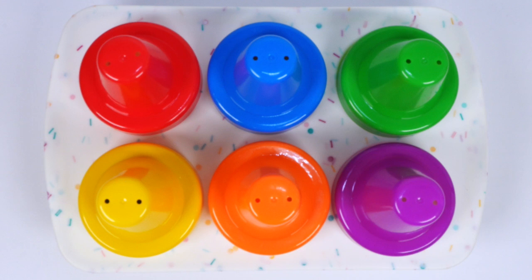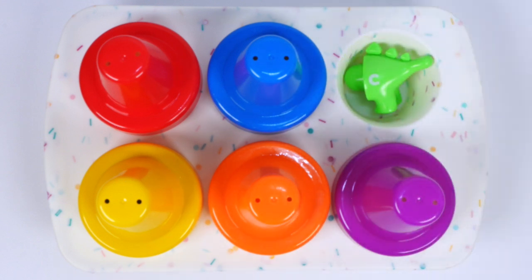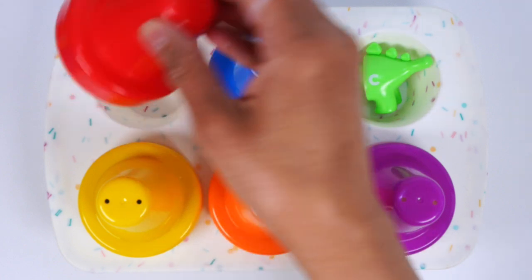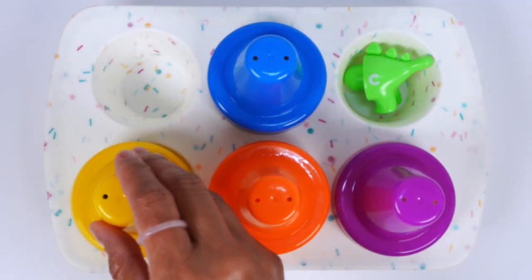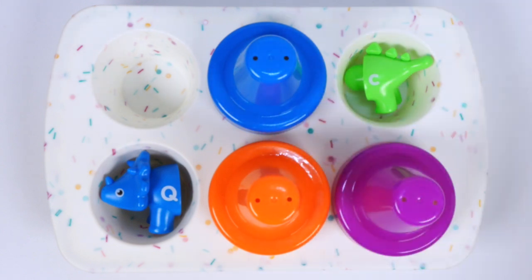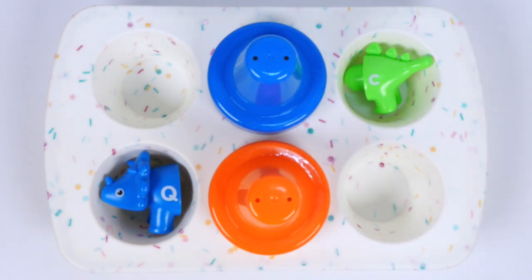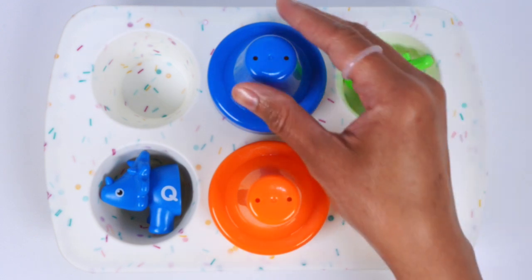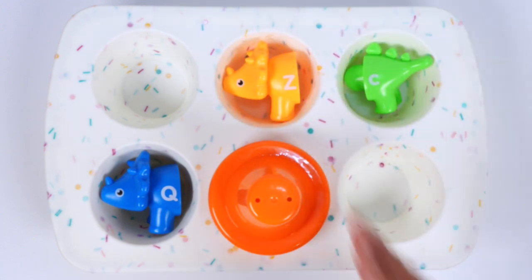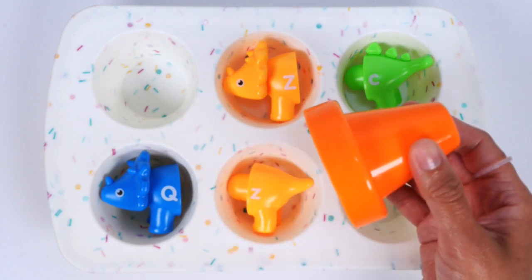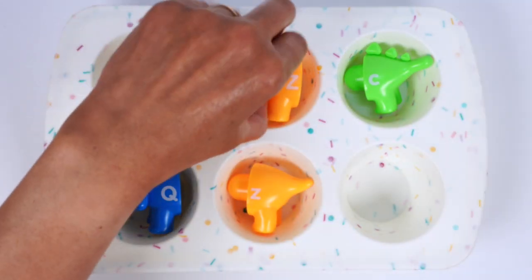Let's find our last letter, Z. It's little c. Let's keep looking. Nothing here. Big Q. That's not the letter we need. Nothing here. Let's try this one. It's big Z. Now we need little z. There it is, little z. We found Z.